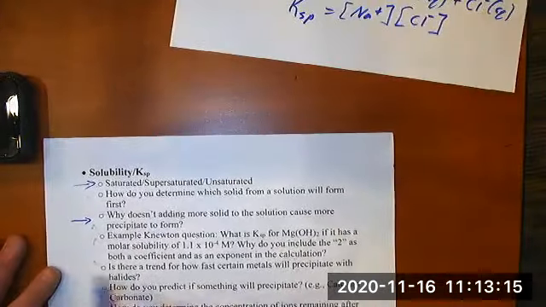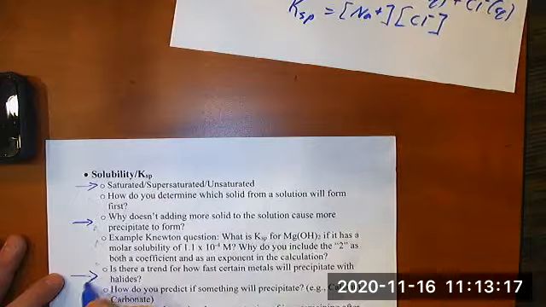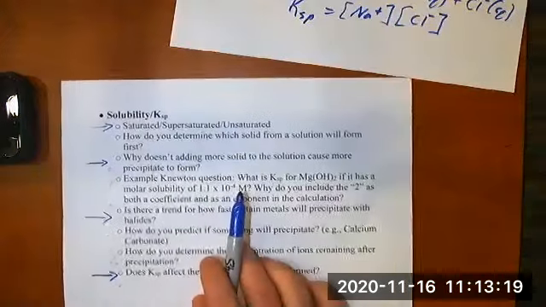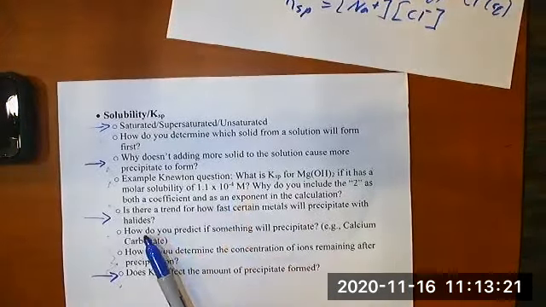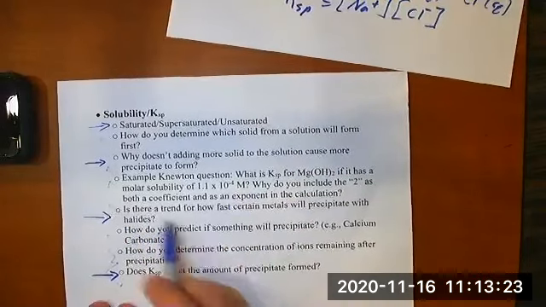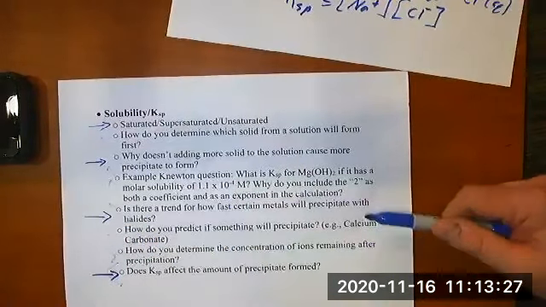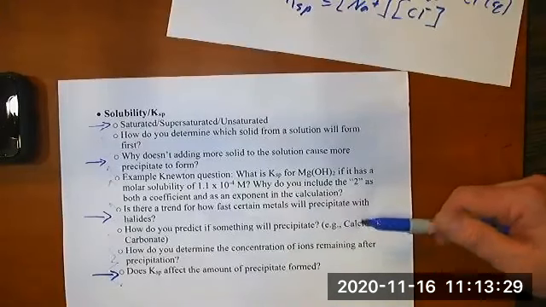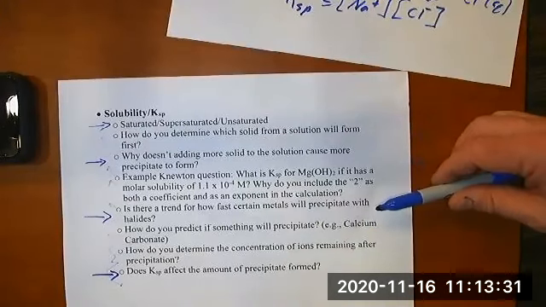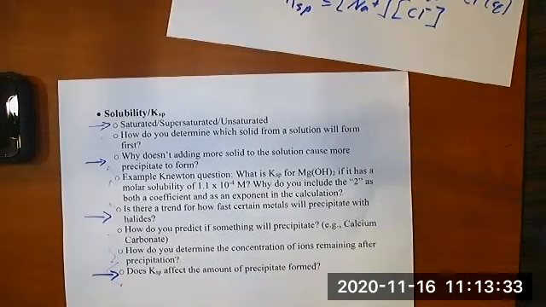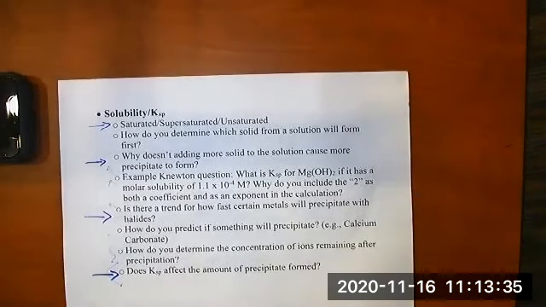I'm going to go to this one next because there's a table I put together that I think is going to be useful for some of the others. And the question was, is there a trend for how fast certain metals will precipitate with halides? So that's an interesting question. I'm a little curious about where that question came from, but it can lead us into some interesting aspects.